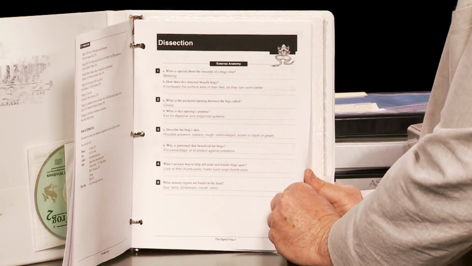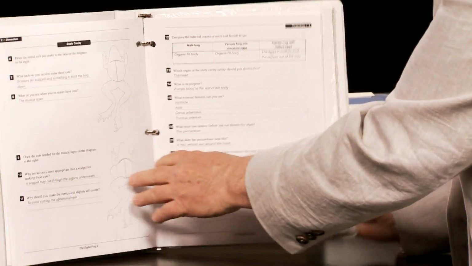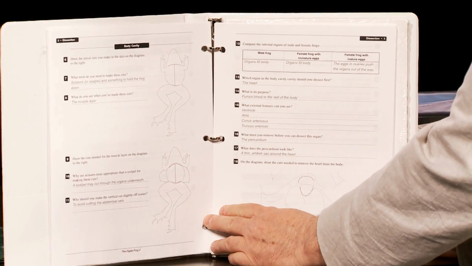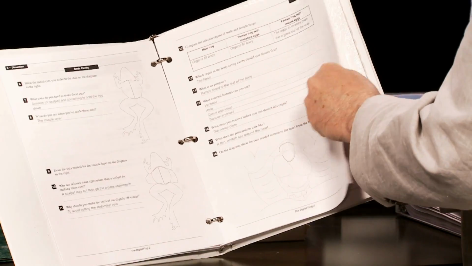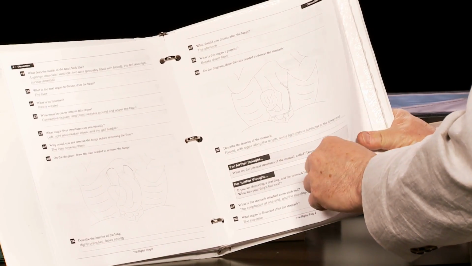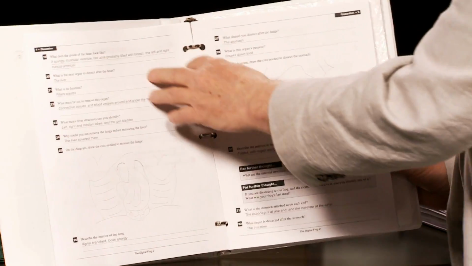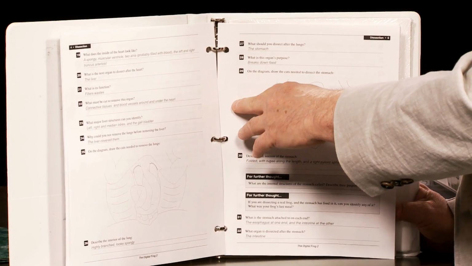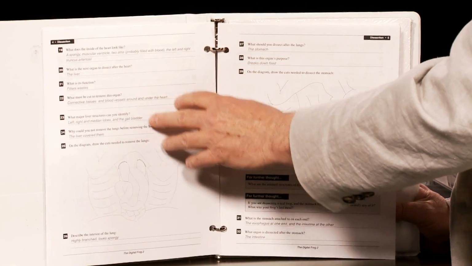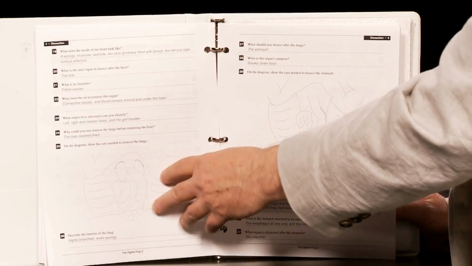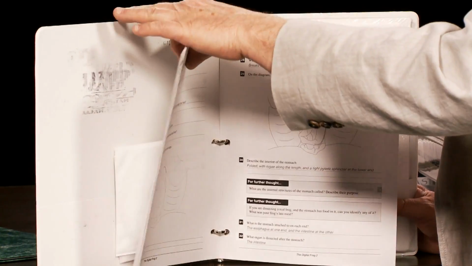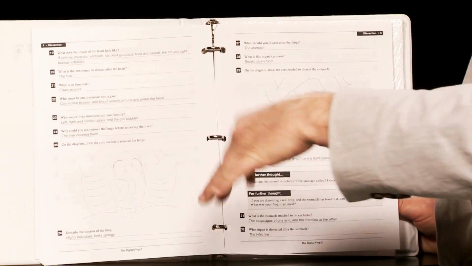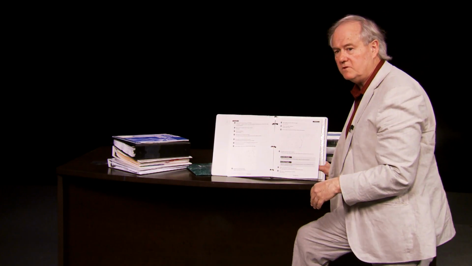Now this is Digital Frog, so of course it uses a lot of diagrams of frogs. And they're asked to write here. So you want to do that too. Your instructional design product should have spaces for the students to write. And notice it's in a binder like this. So you take these out, photocopy them, and give them out in a workshop setting.